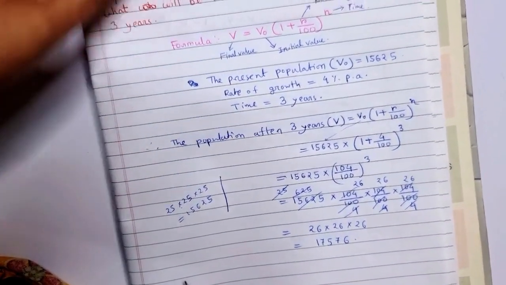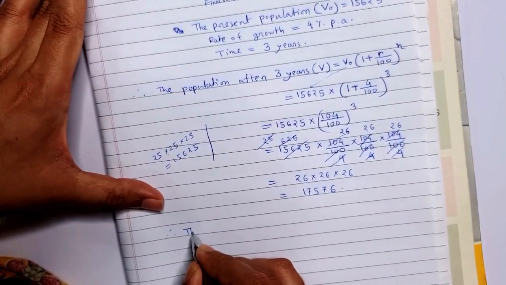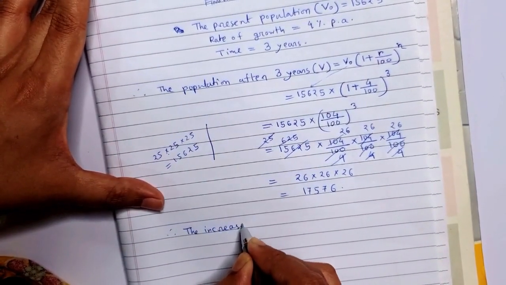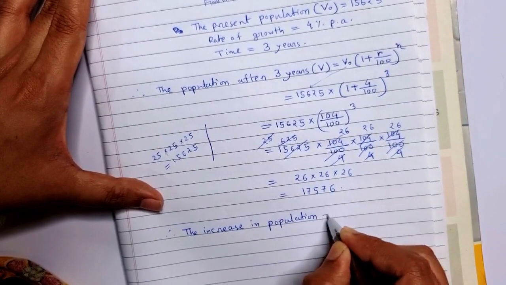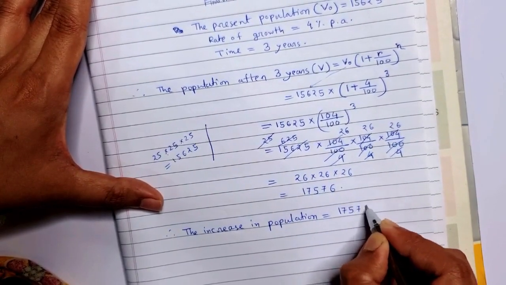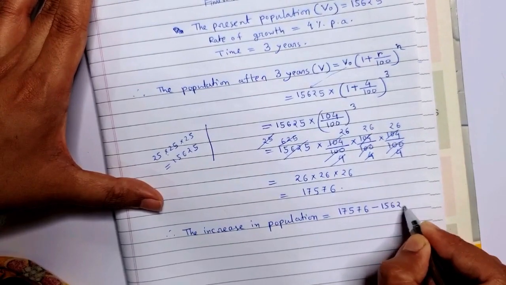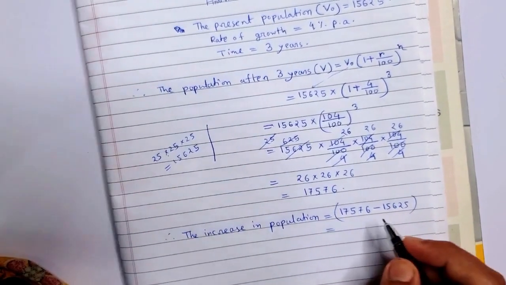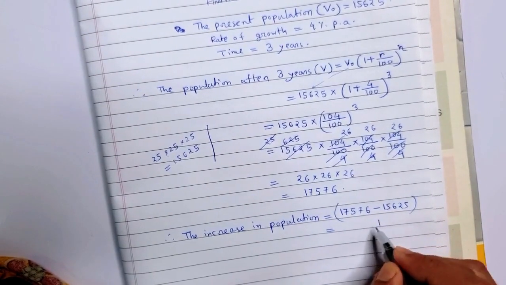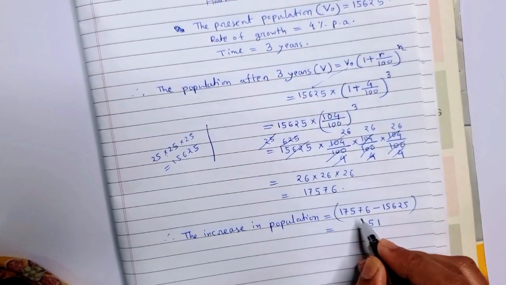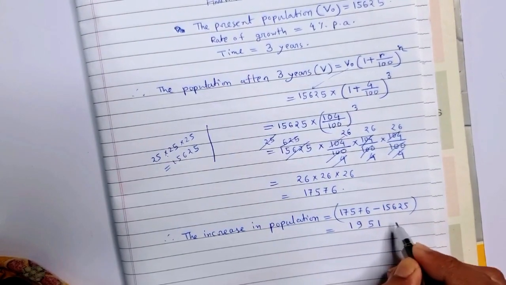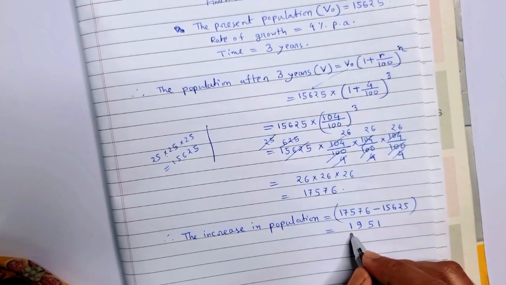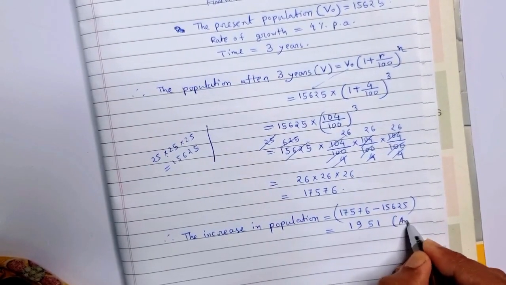So therefore, just write the increase in population is equal to 17,576 minus 15,625, which will give you 1951. This is your answer.